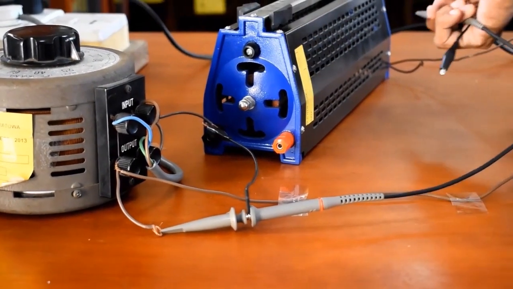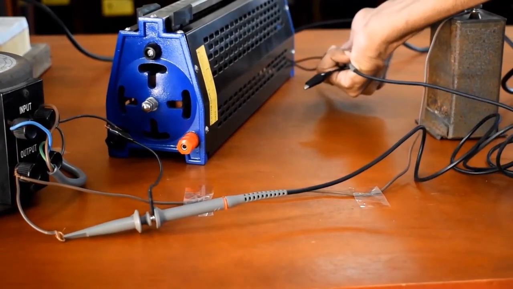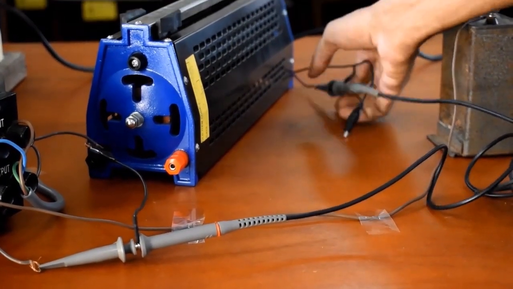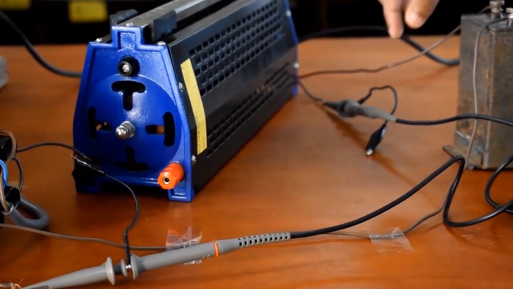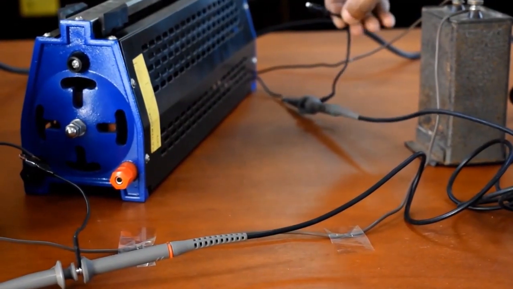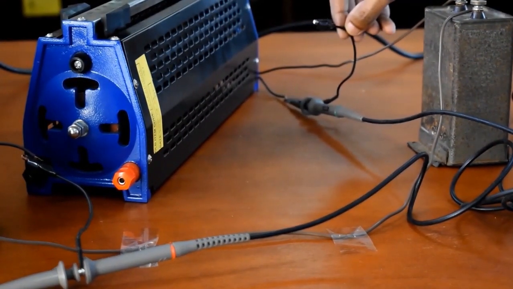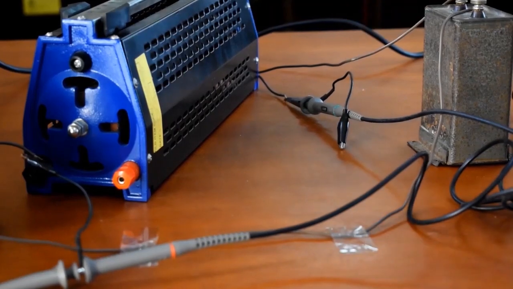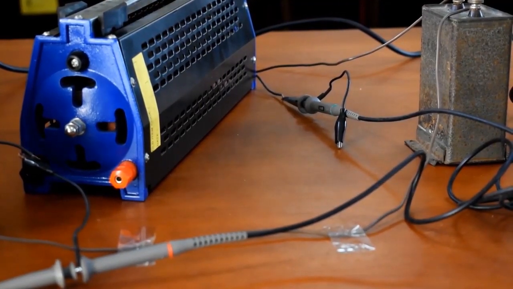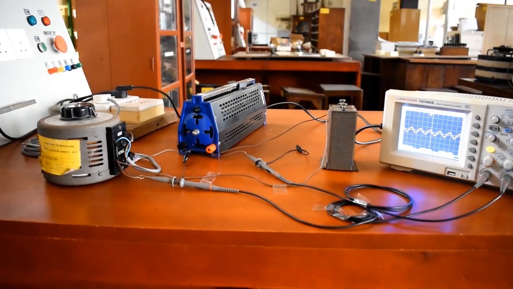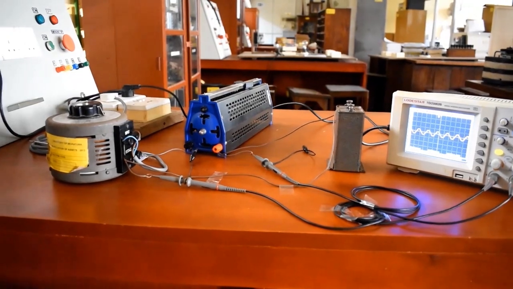Then, the hook clip of the channel 2 probe is connected to the rheostat terminal. Note that this round clip should be kept open to prevent short circuiting of the oscilloscope internal circuit. Now we have completed the circuit connected with probes.